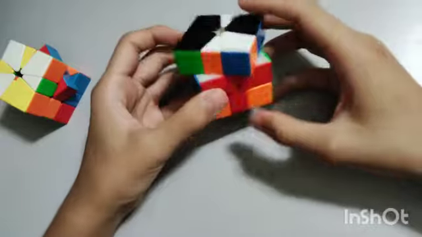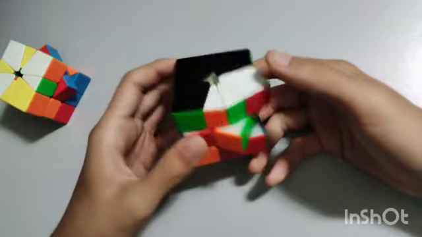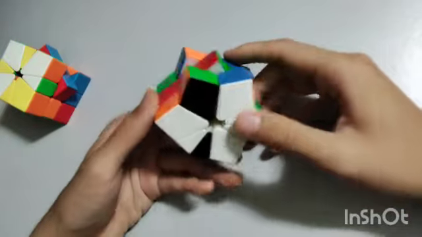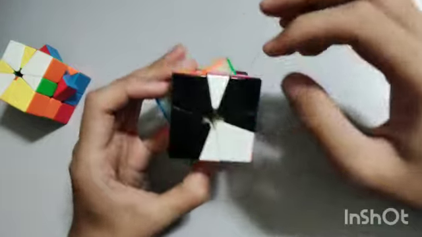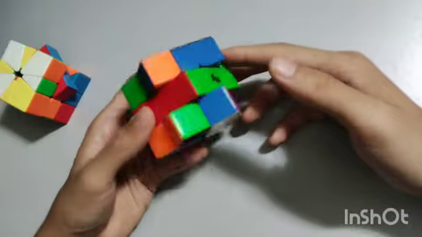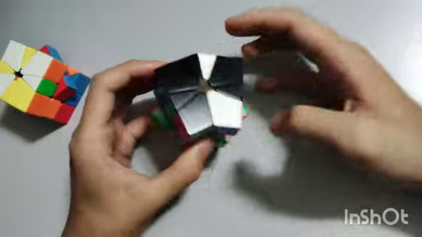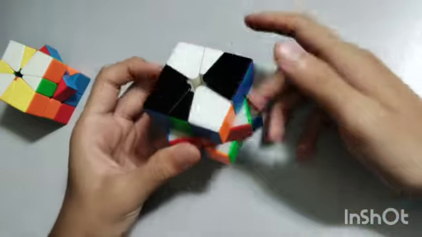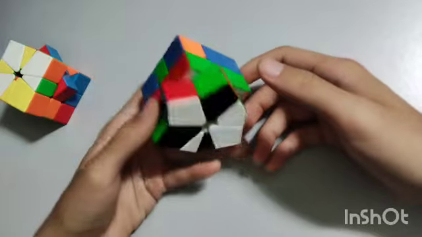So for even parity, just do this like that, and you get a shoe at the bottom. It's basically just like making a kite on top. Then just preserve the shoe and convert this kite into square again, and solve shoe square however you want.